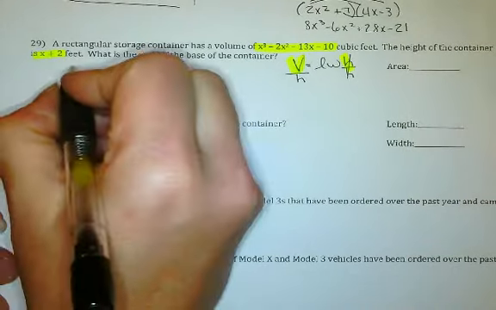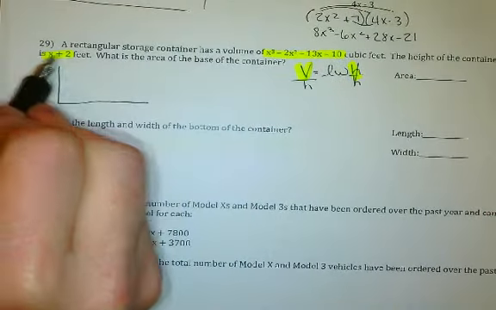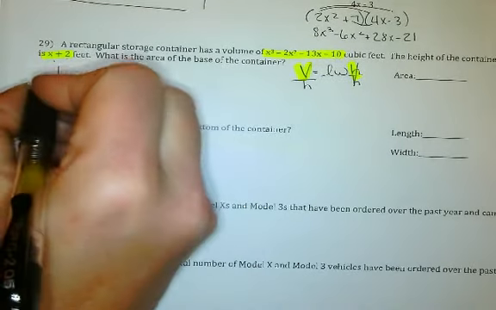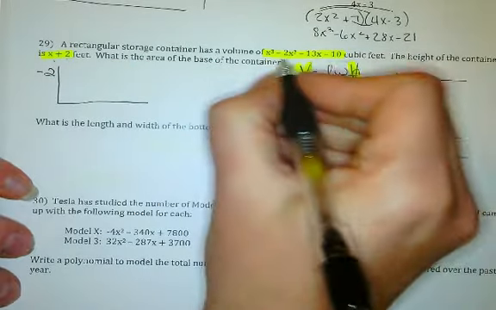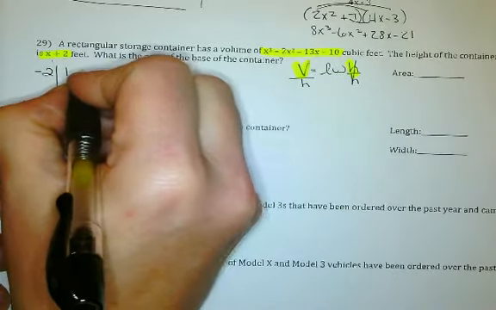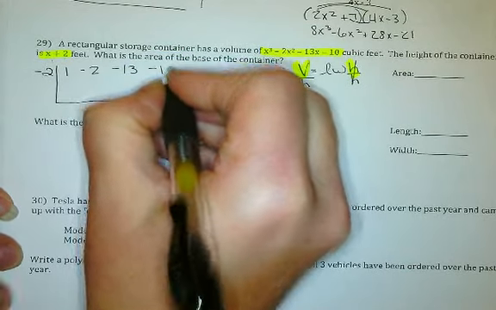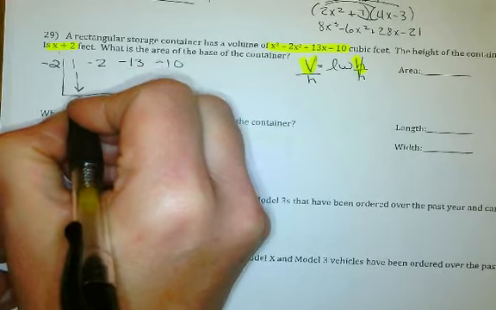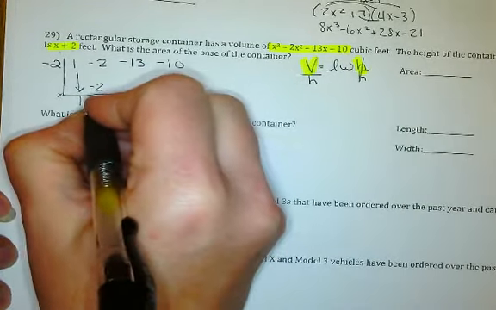Now I'm actually going to use synthetic division here. And again, the reason I can do that is because it's just x plus 2. So I'm going to start off with a minus 2, because remember we always are flipping signs when we divide. And then I'm going to list all the coefficients and the constants. So 1, -2, -13, and -10. Alright, so if I drop that 1, -2 times 1 is -2.